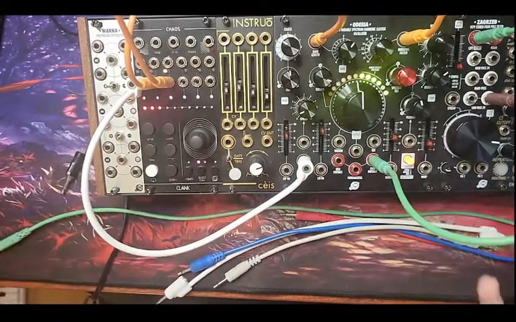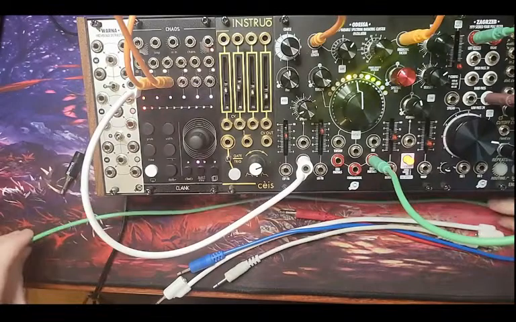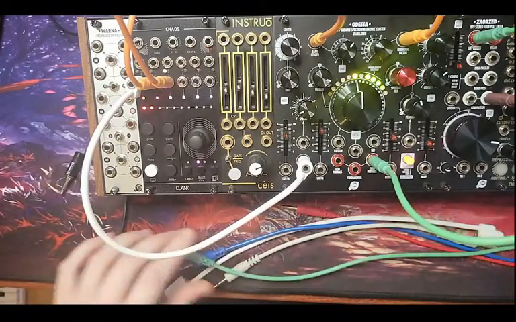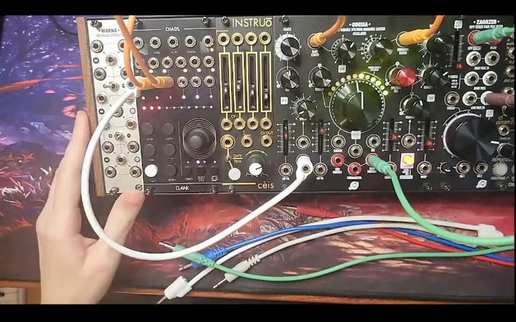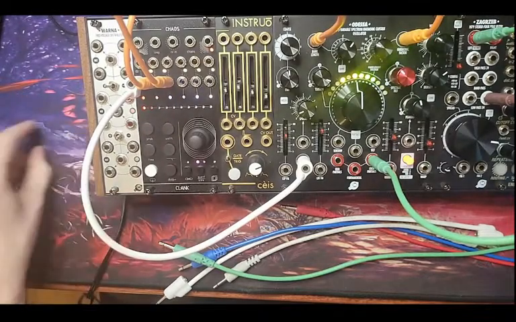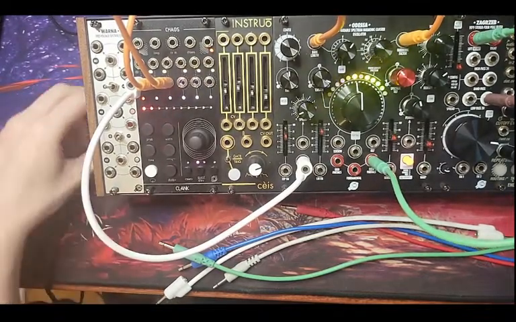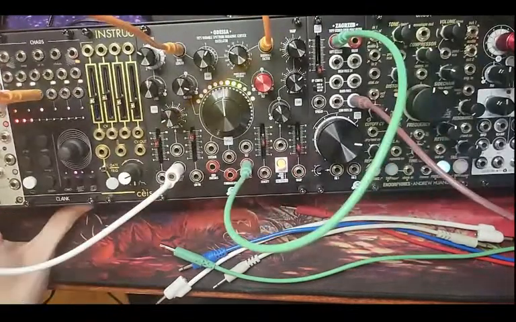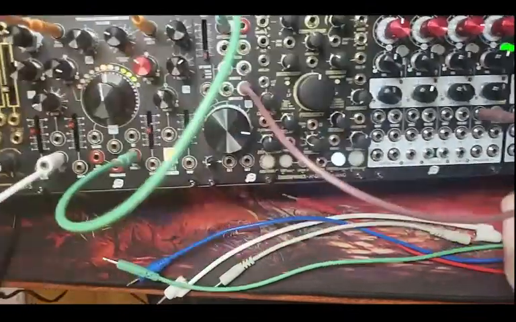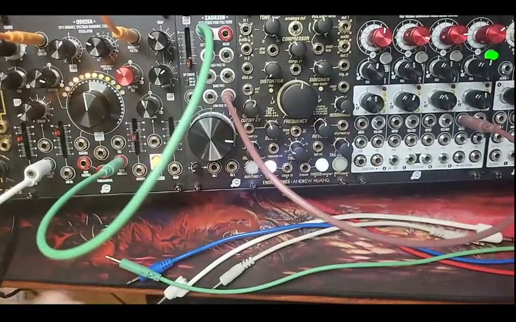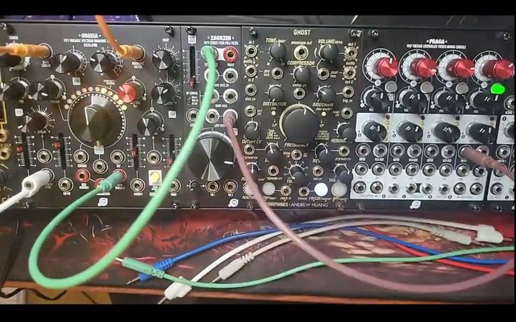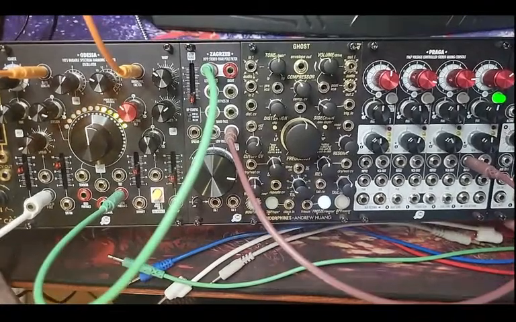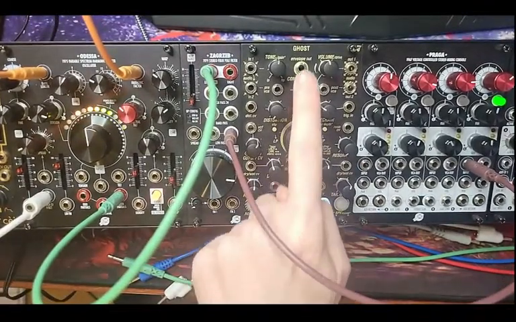I want to get to the really magical part of this, which is adding effects to this entire thing. And for that, I need to move the system again. It's a big system. I should have thought about this beforehand, but just bear with me. We're gonna move over here, and we're gonna look at our effects unit. Our effects unit is over here.